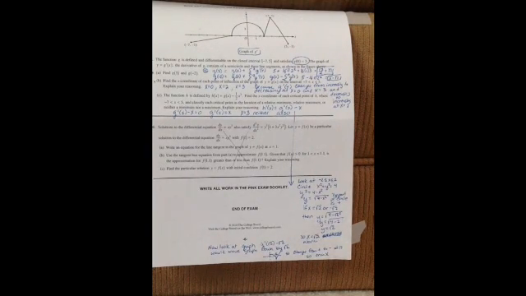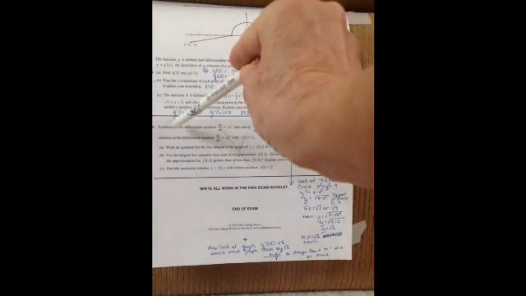C, it says the function h is defined by h of x equals g of x minus 1/2 x squared. Find the x-coordinate of each critical point of h and classify it as a relative min, relative max, or neither. Okay, so if we take the derivative of h, it'll be the derivative of g, and if you do the power rule here, it'll be minus x.